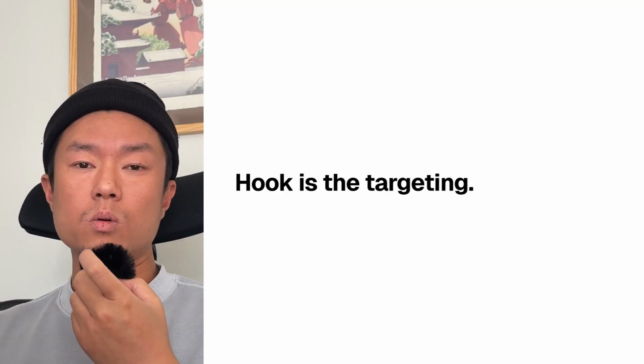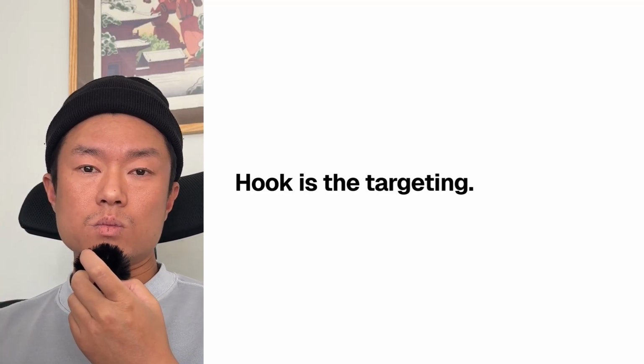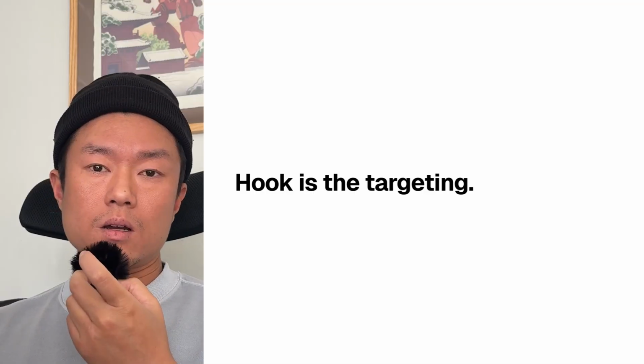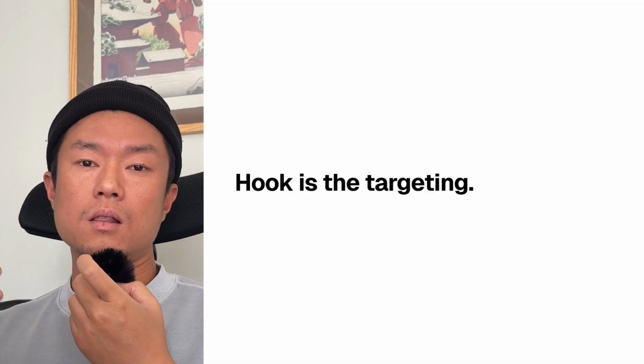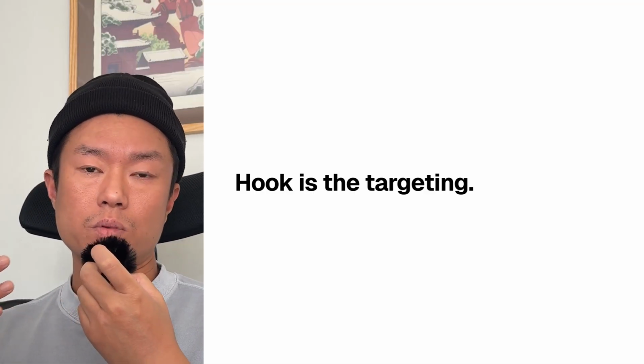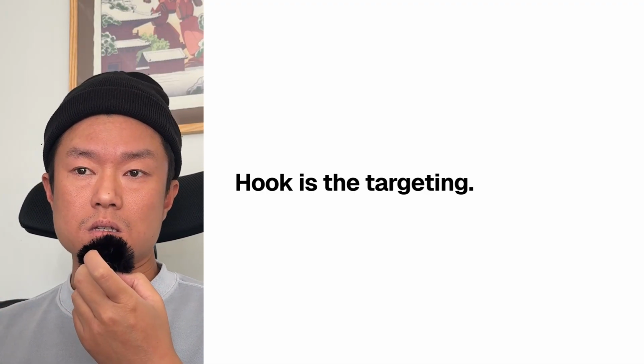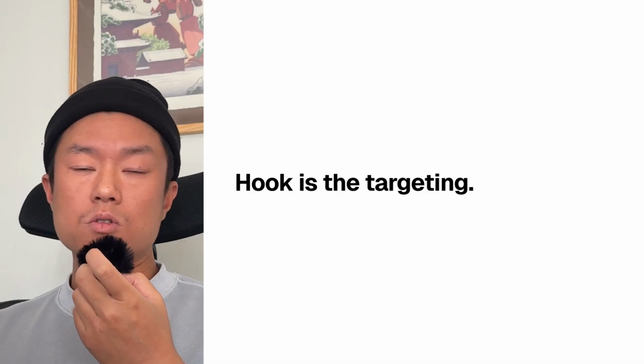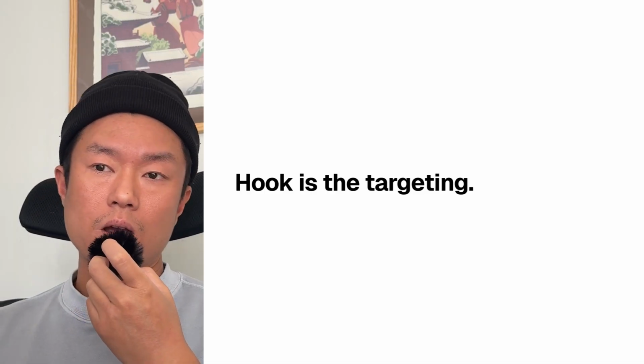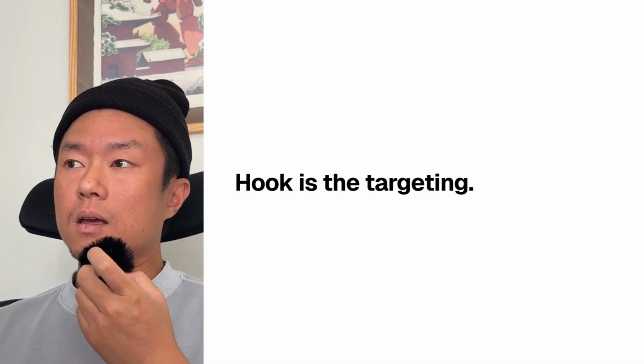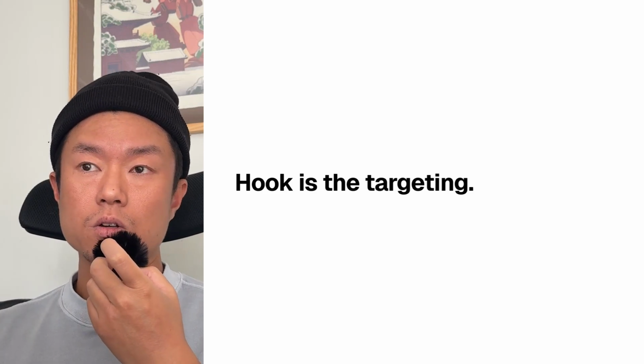And this is where the beauty of hook testing comes in, because you might have a lot of products. Your product might have a lot of features. It might solve a lot of problems. It might have a lot of use cases. So that's where every use case or feature or target demographic could be a new hook for you. And guess what? You can reuse your winning hooks too.